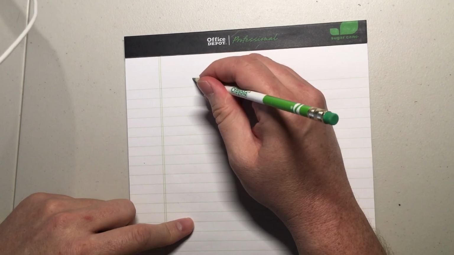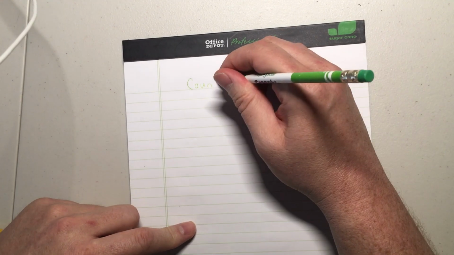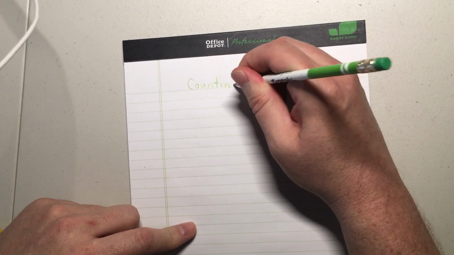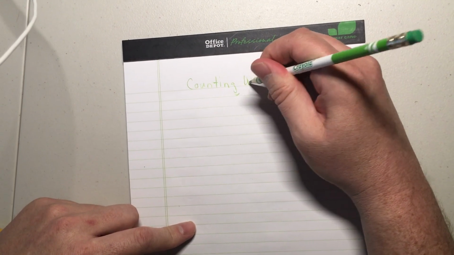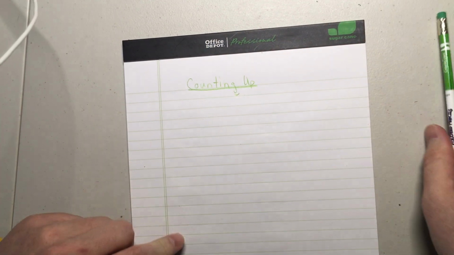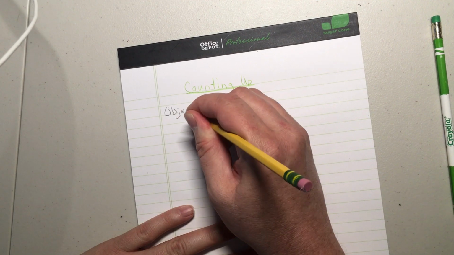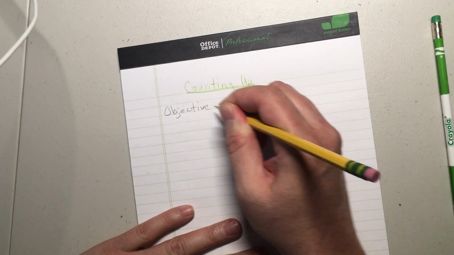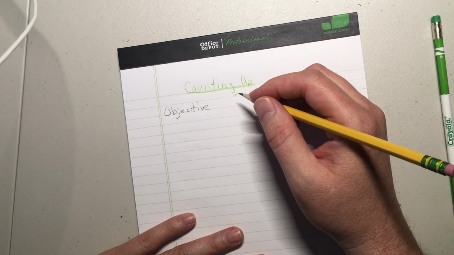Okay, counting up. What is the objective of this strategy? Well, the objective of this strategy is to count from the smallest number to the highest number to find the difference.